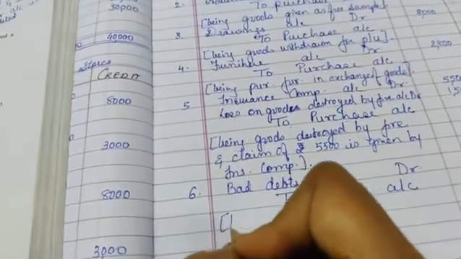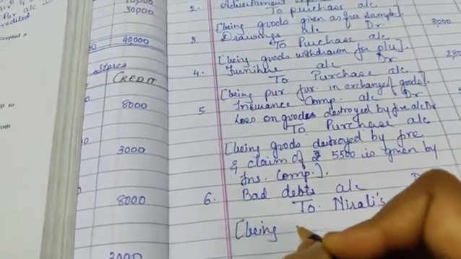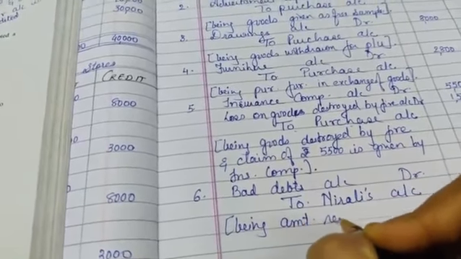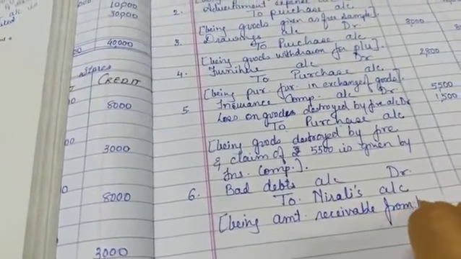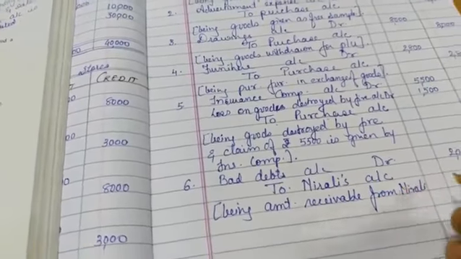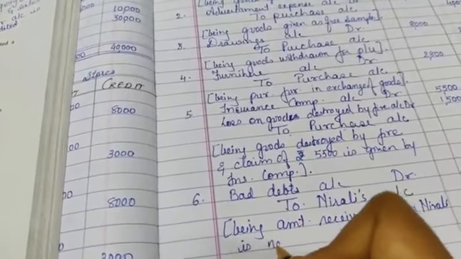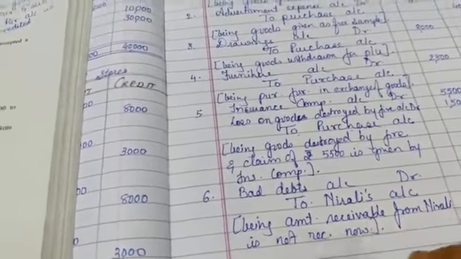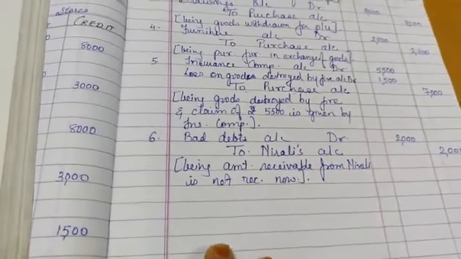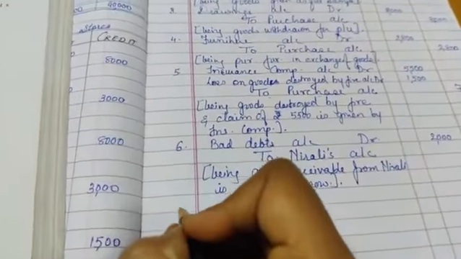Fine. And the narration you will write down, that is being amount receivable from Nirali is not received now. Fine. Now that amount you are not going to receive. So this will be your narration. Then see the 7th entry.